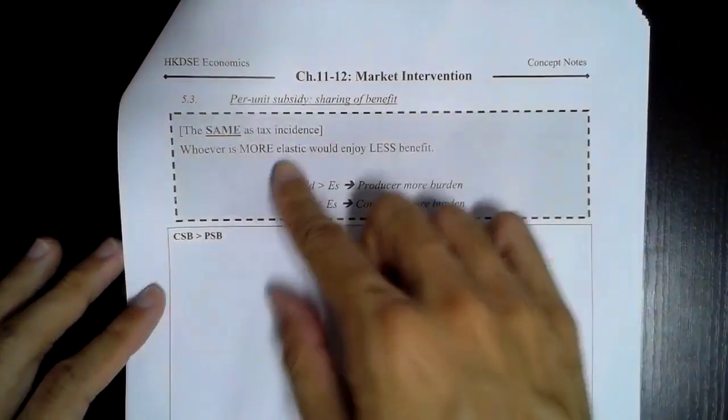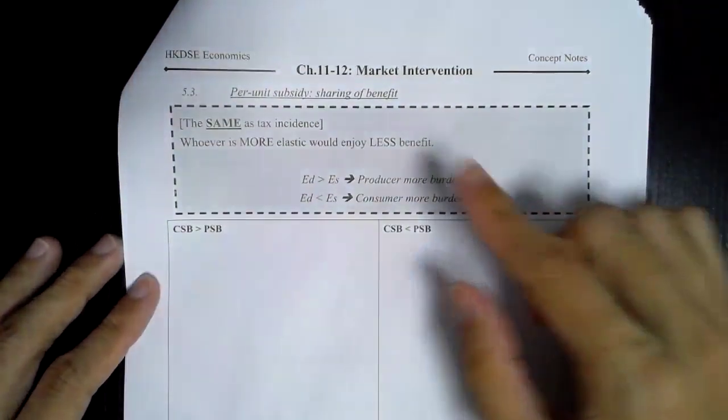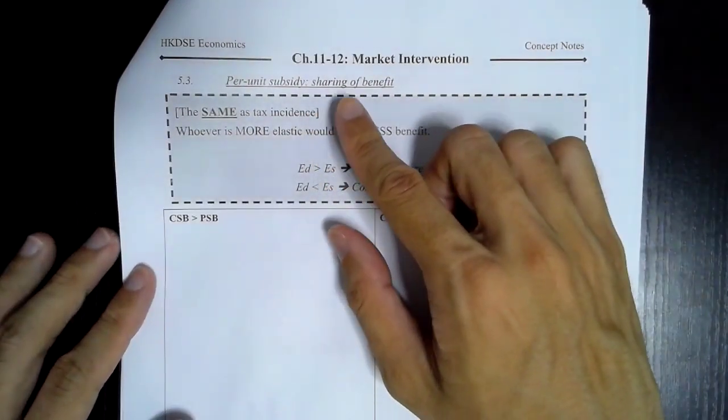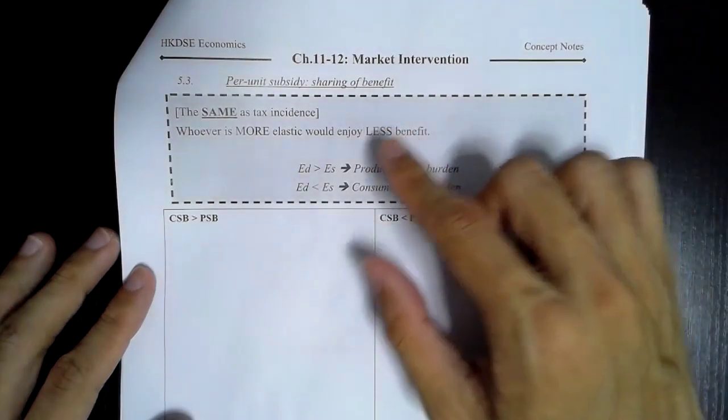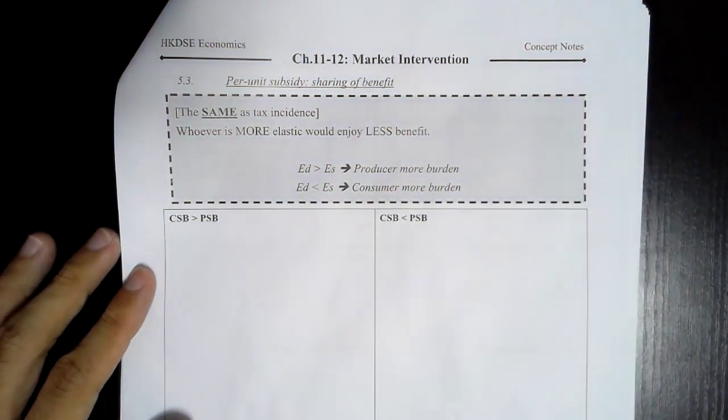Now let's get started and get right into the last part, where we are going to talk about how the subsidy benefit is shared among producer and consumer.